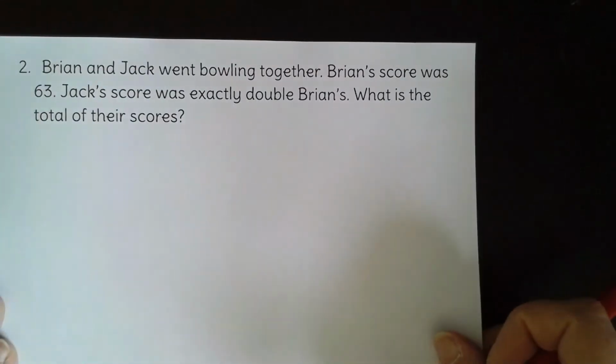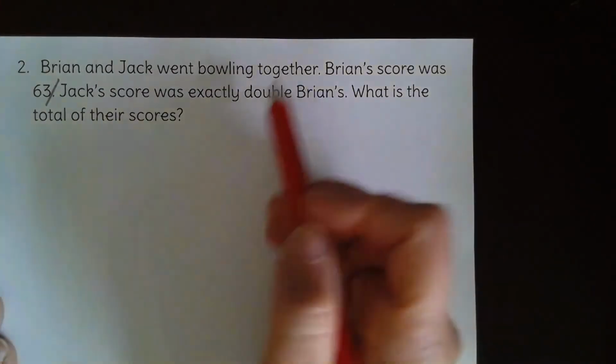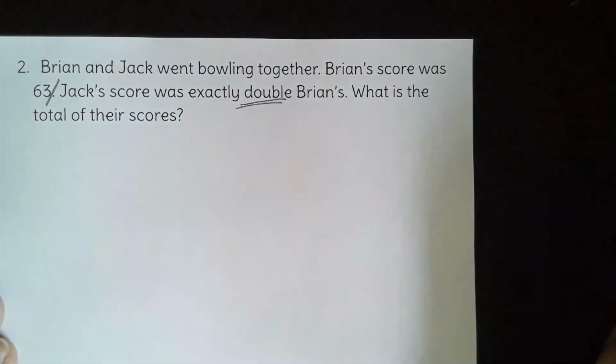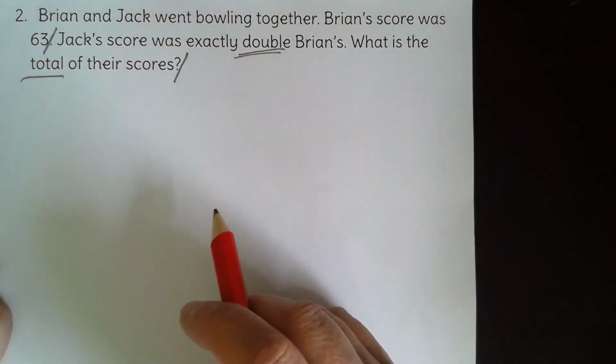The second one has Brian and Jack went bowling together. Brian's score was 63. Chunk. Jack's score was exactly double Brian's. What is the total of their scores? Chunk. Okay, first things first, I'm going to do an answer statement.